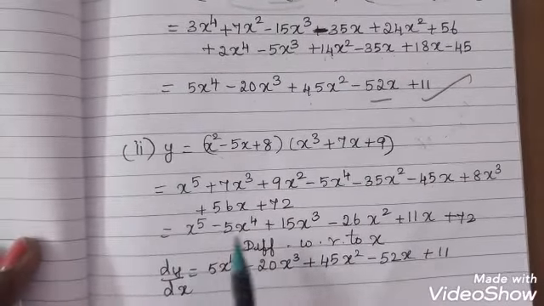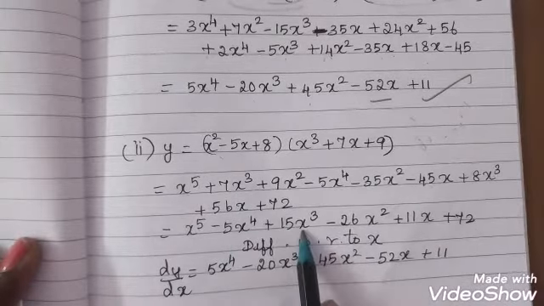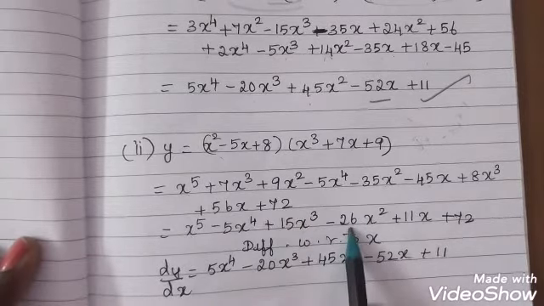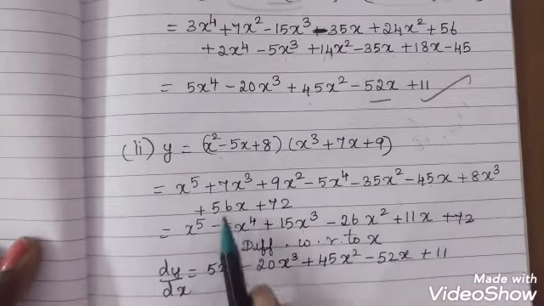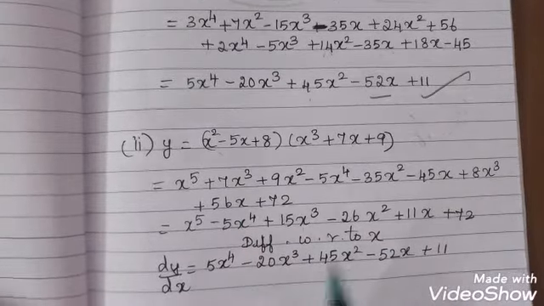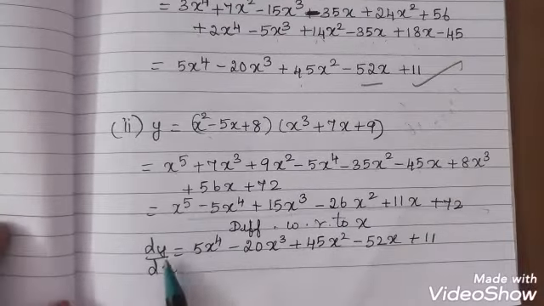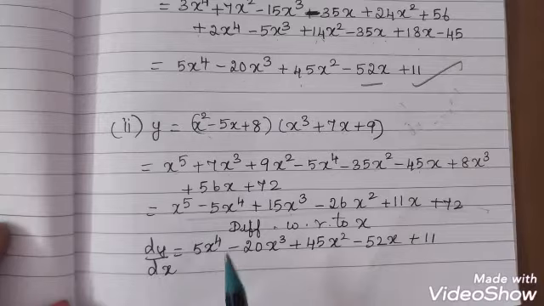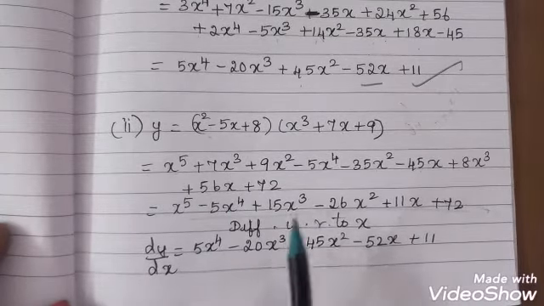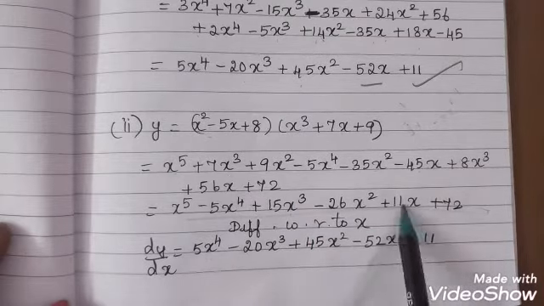Now we'll simplify it here. x power 5 minus 5x power 4, 7x cube plus 8x cube will give you 15x cube. 9 minus 35 is minus 26x squared. Minus 45 plus 56 will give you minus 11x plus 72. Now you have brought it as a single polynomial and you can differentiate it with respect to x. So what is your dy by dx equal to? 5x power 4 minus 20x cube plus 45x squared minus 52x plus 11.